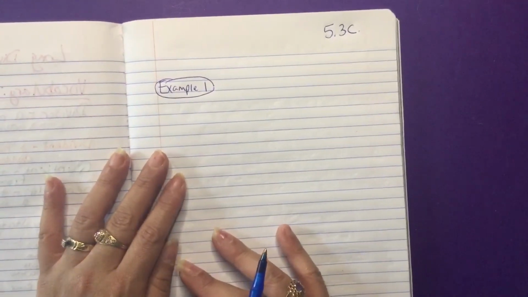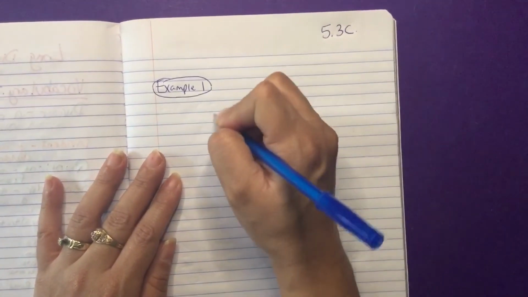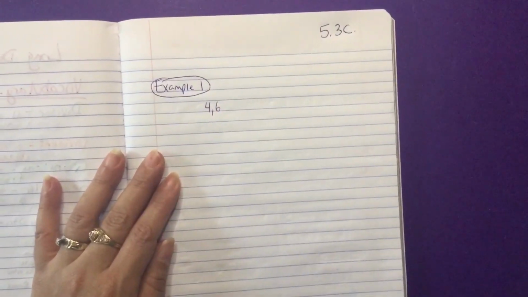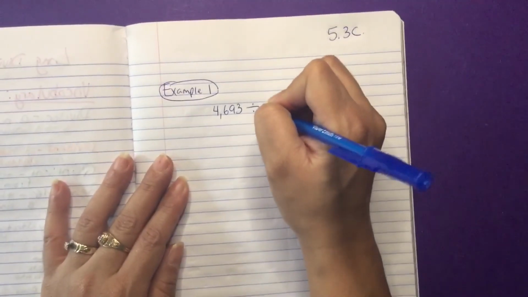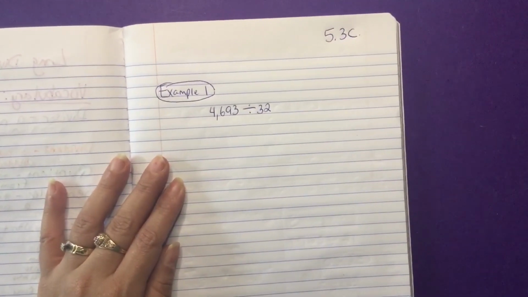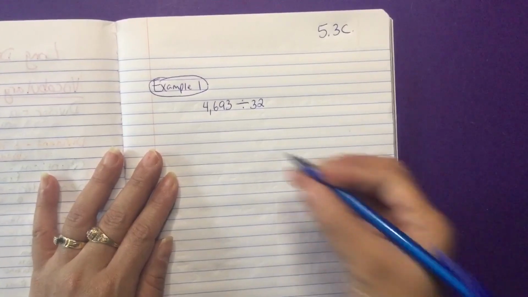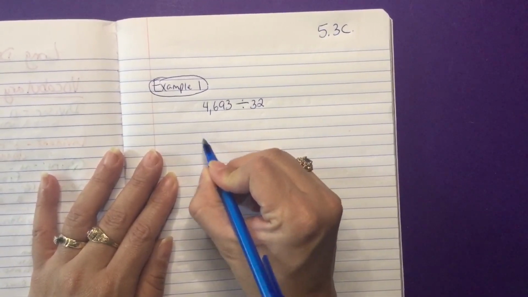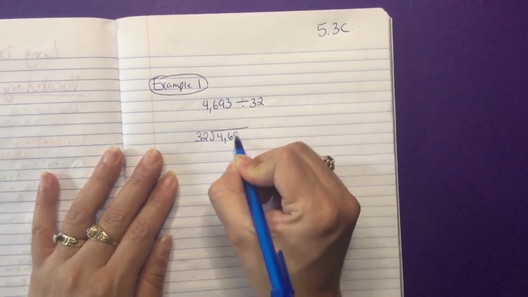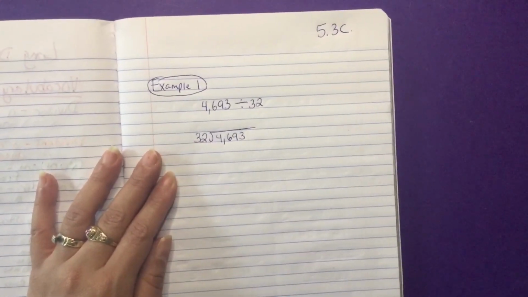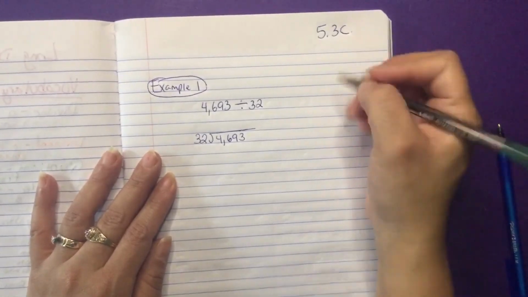Okay, so we're gonna start off by writing our division problem, which is 4,693 divided by 32. Okay, first things first, we have to make sure that we have this number in our division house, right? With the little long division house. So we're gonna write 32 right here, and then we're gonna write 4,693.